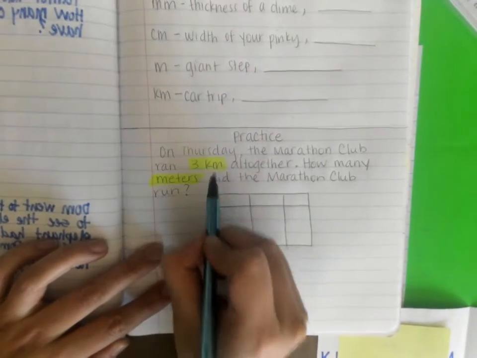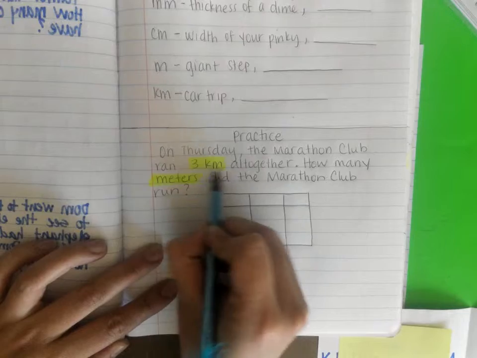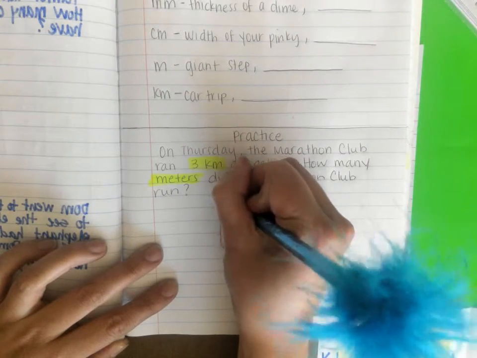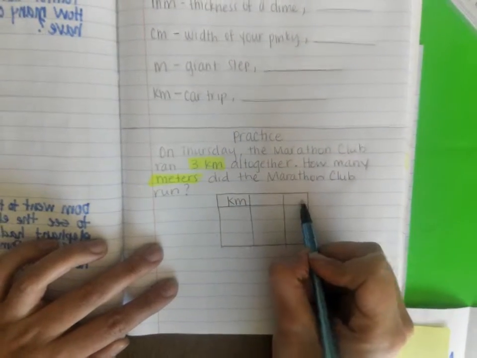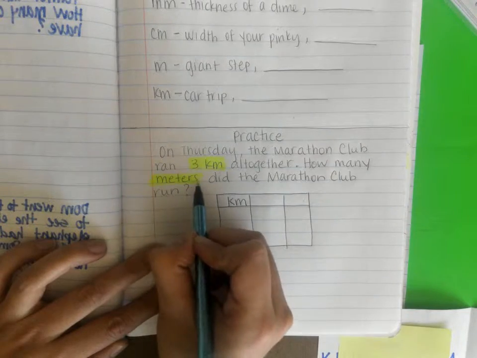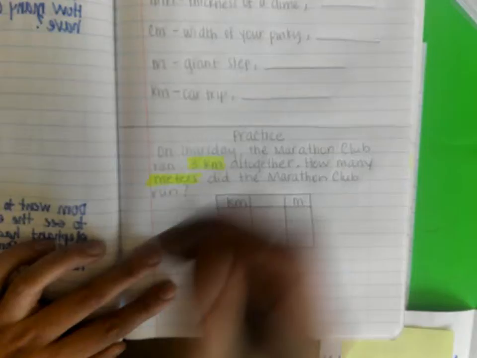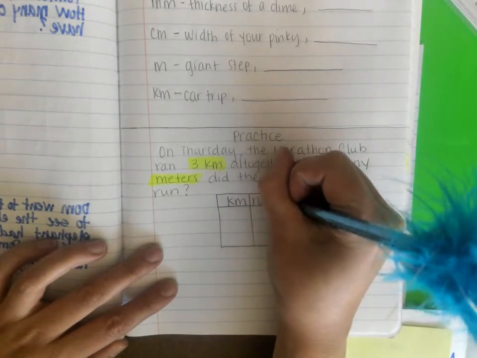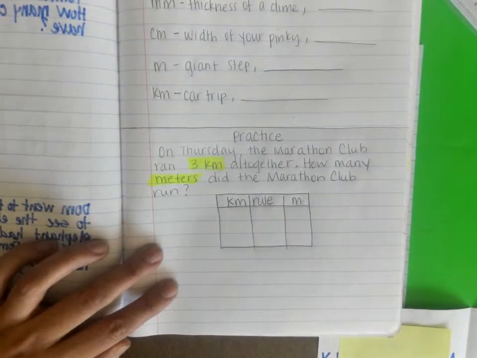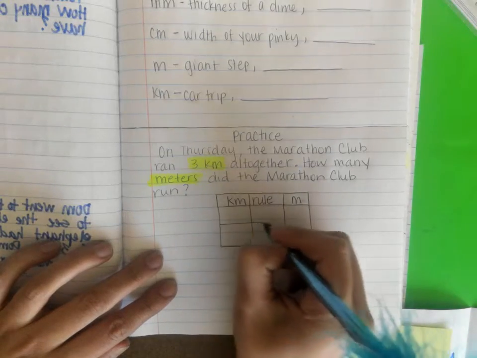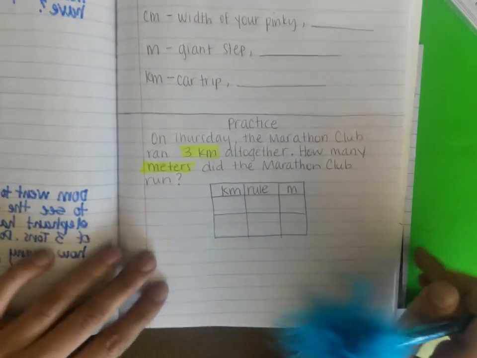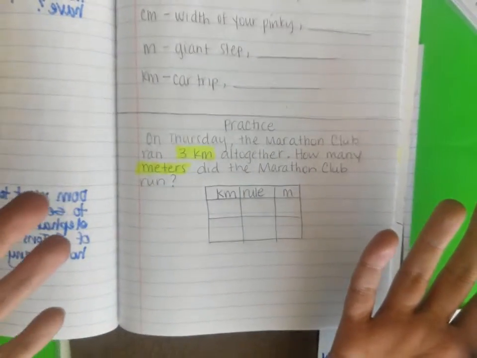And here we are going to put our very first unit that they give us, which is kilometers. And then in our last column, we are going to put the unit that we are expected to convert it to, which is meters. And in the middle, we already know to do our rule. So after we create our table, what do we do next?